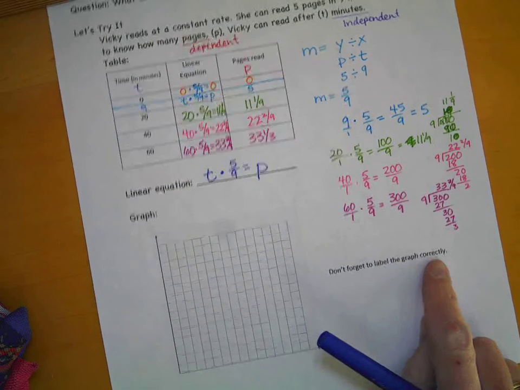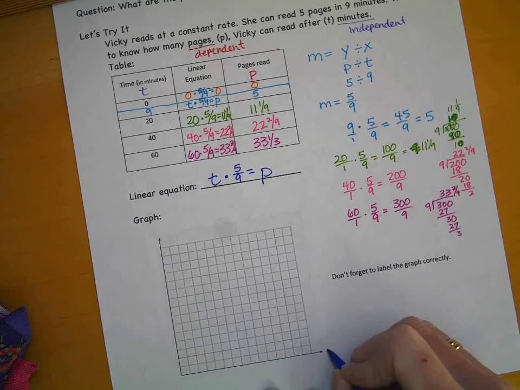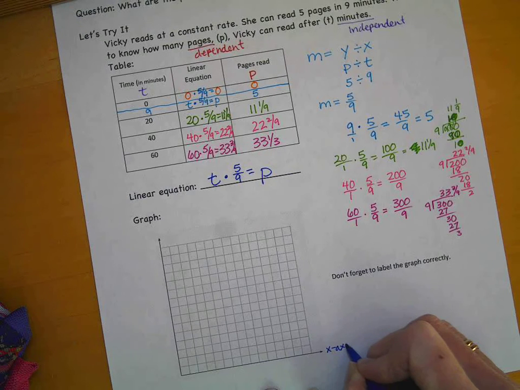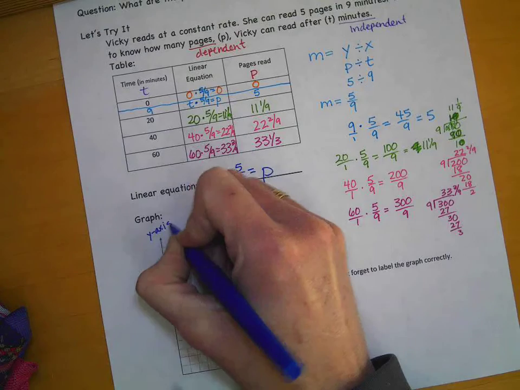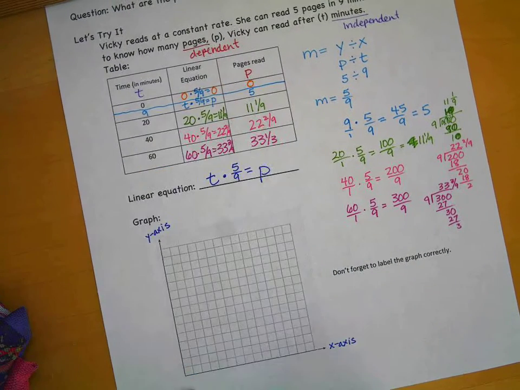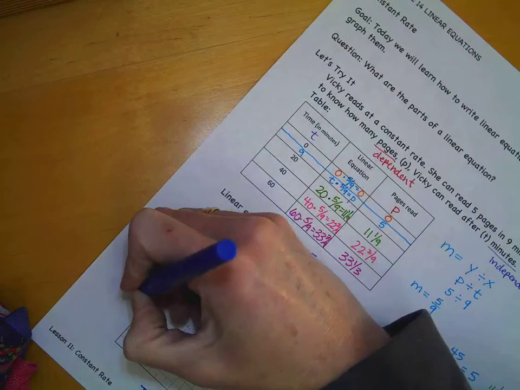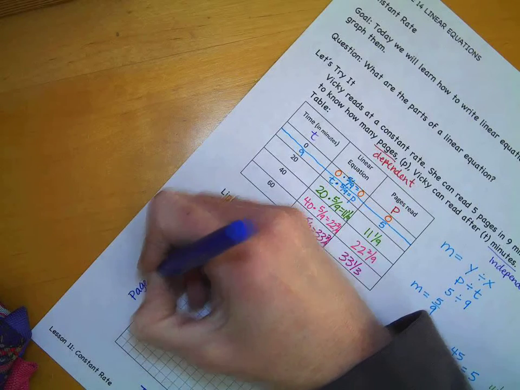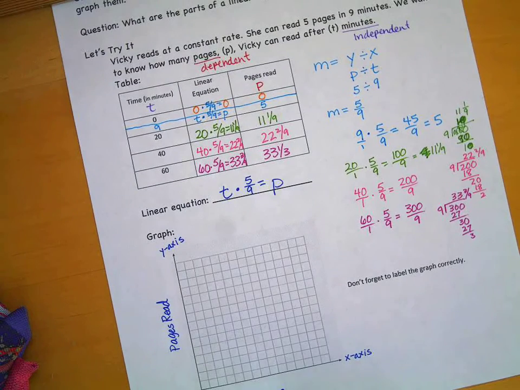And over here on the graph it says don't forget to label your graph correctly. So remembering from a long time ago that this is the x-axis, this is the y-axis, and we remember that the x-axis is always the independent, so this would be time. And then we know the y-axis is always the dependent, which is the pages read, right? So that's our labeling. Okay, so far so good.